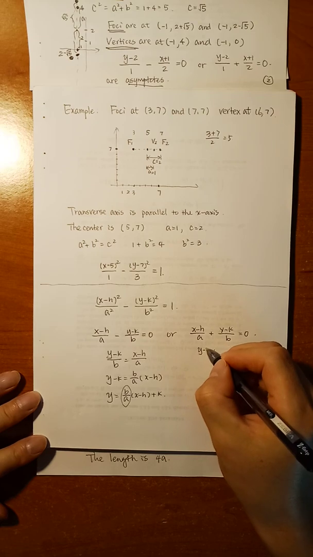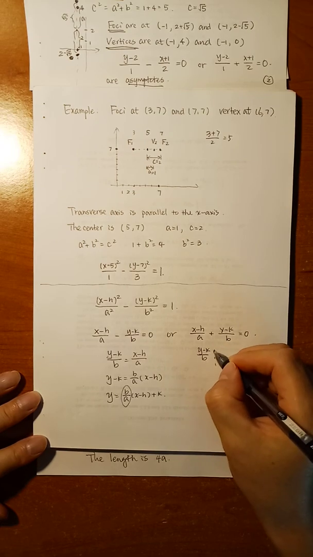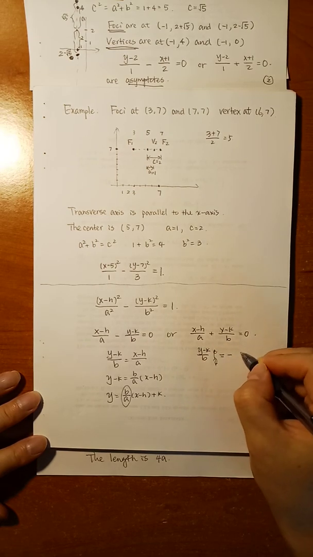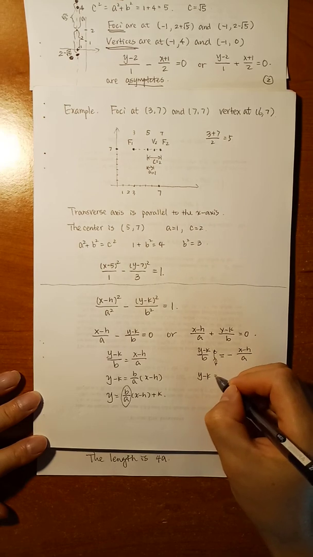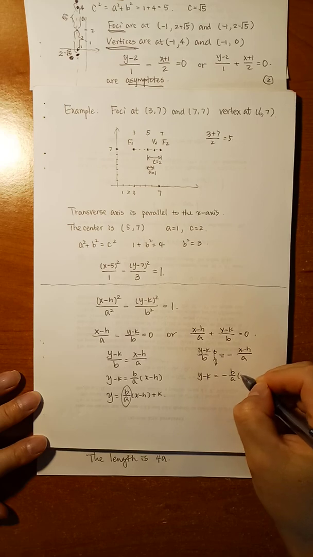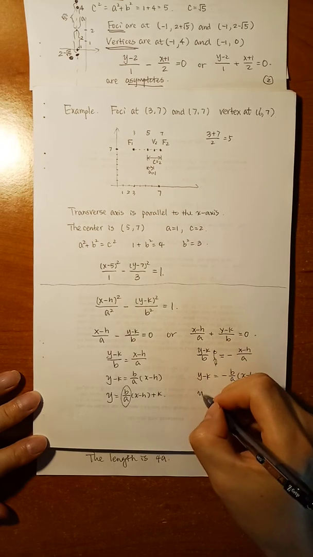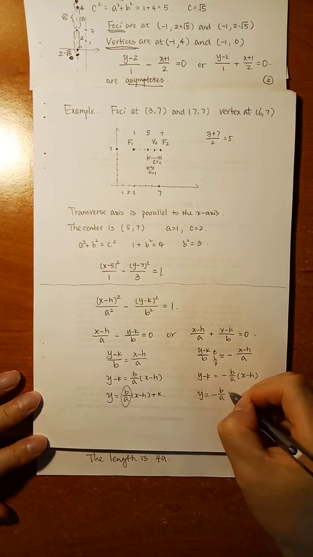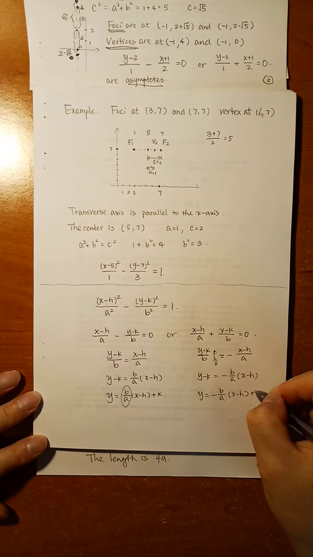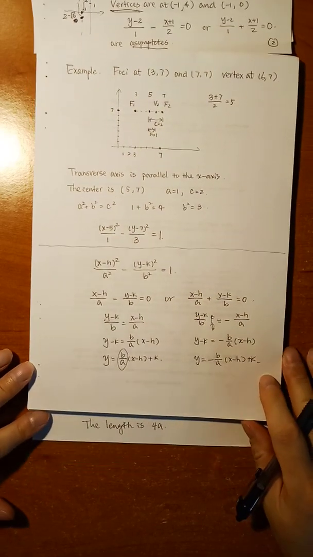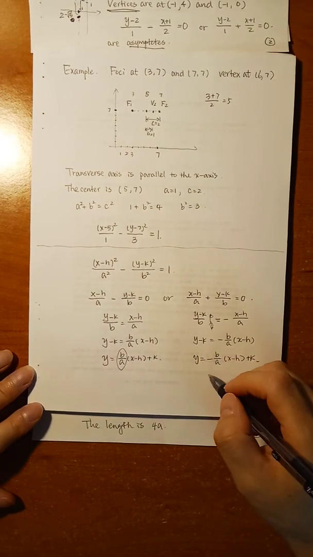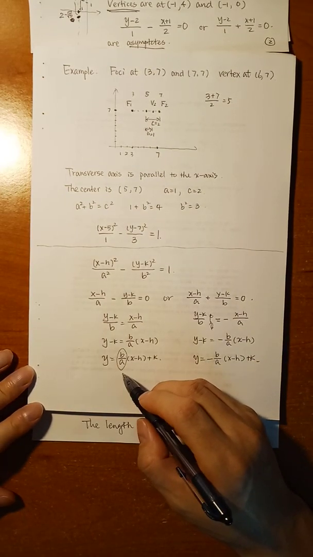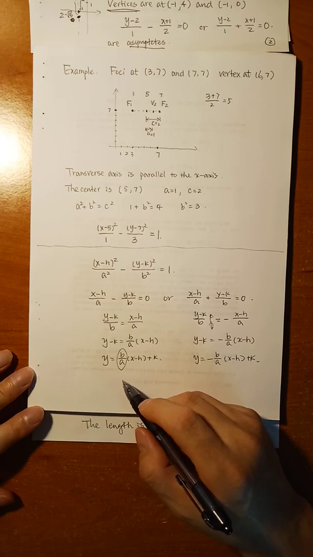Negative x minus h over a. So y minus k is negative b over a times x minus h, and y is negative b over a times x minus h, plus k. So the slopes of the two oblique asymptotes are tightly related to the ratio b over a.